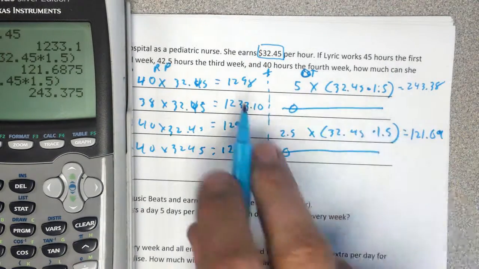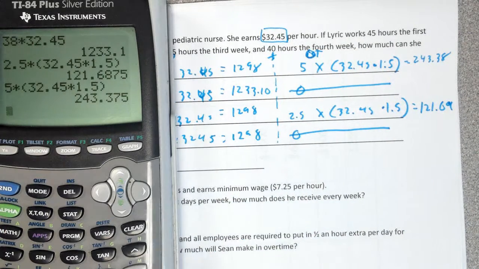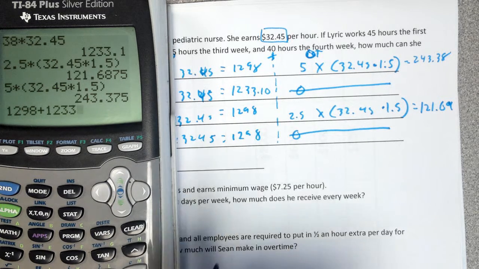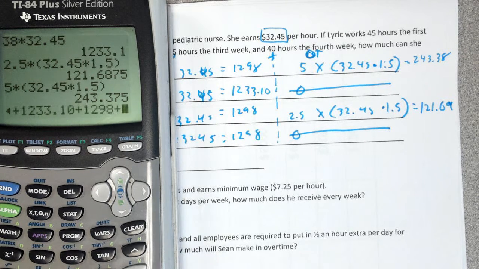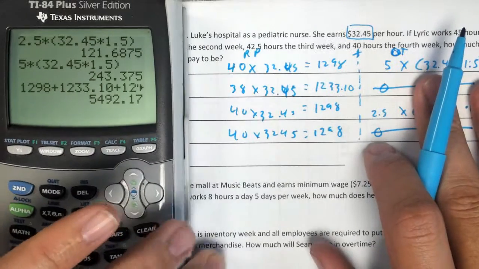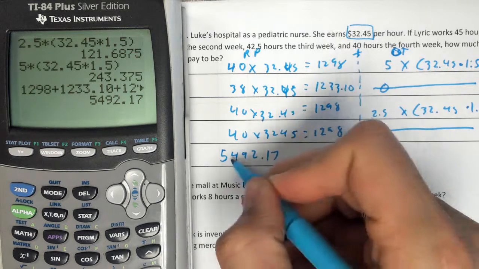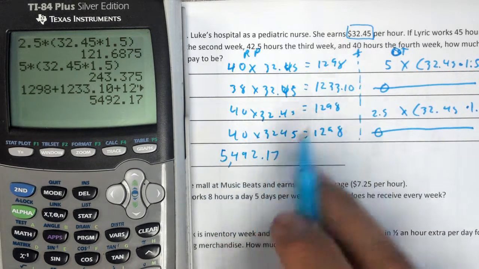Last step, we are going to add all these 6 numbers up. 1298 plus 1233.10 plus 1298 plus 1298 plus 243.38 and plus 121.69. Press enter. Paycheck for that month would be about $5,492.17.